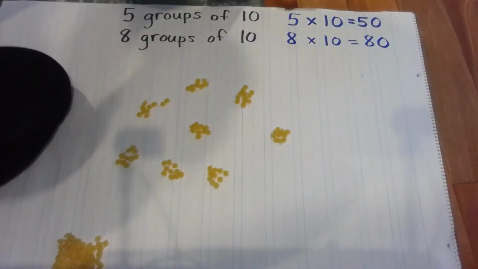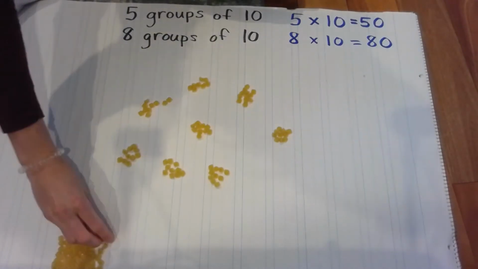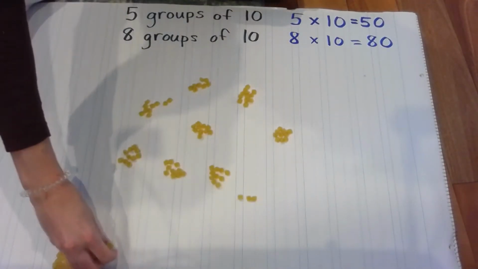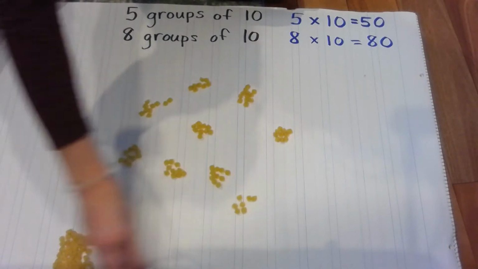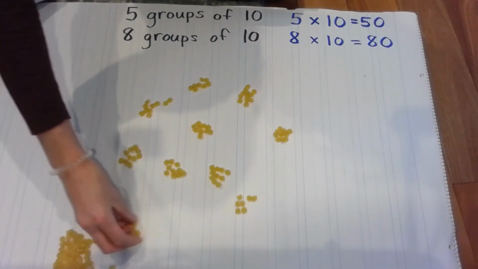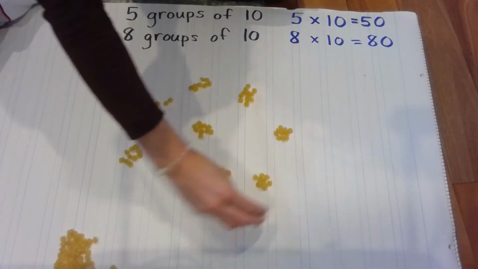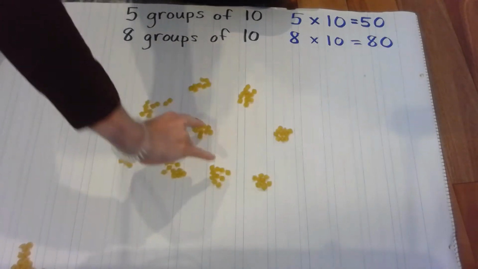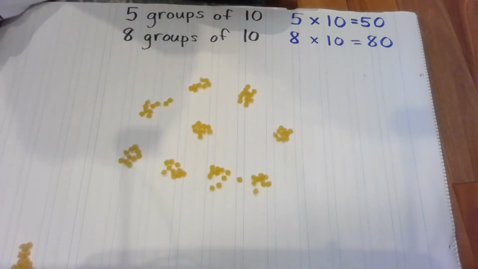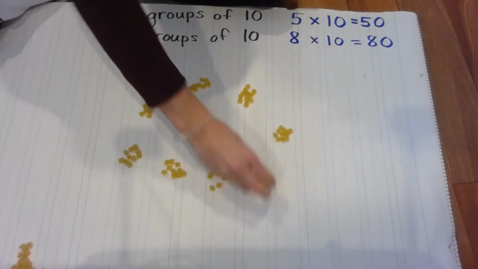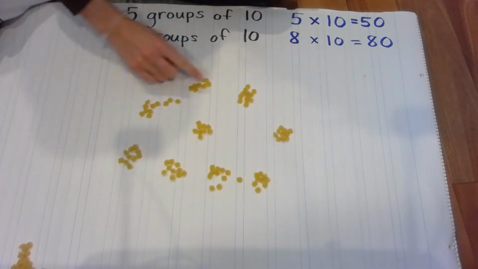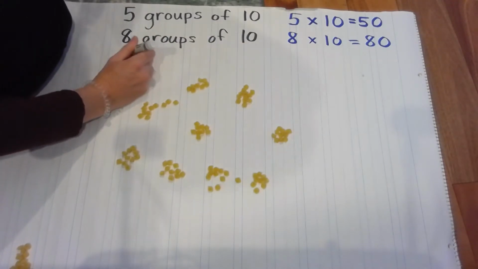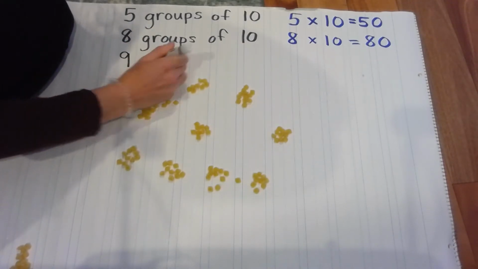Good. Let's try a little bit more. Let's add one more group of 10. 1, 2, 3, 4, 5, 6, 7, 8, 9, 10. We've got another group of 10. Now how many do we have? 2, 4, 6, 8, 10. Oh, how many do we have? 1, 2, 3, 4, 5, 6, 7, 8, 9. Whoops. That's what I get for counting my 2's. We have 9 groups of 10.